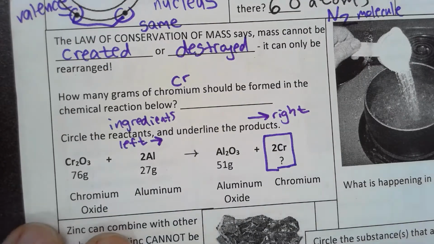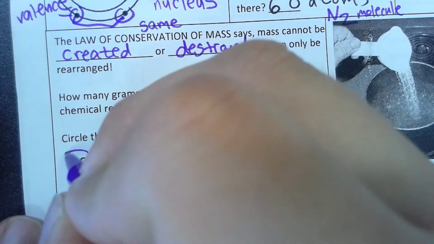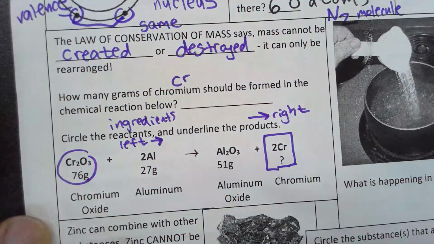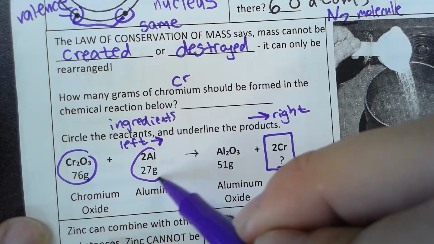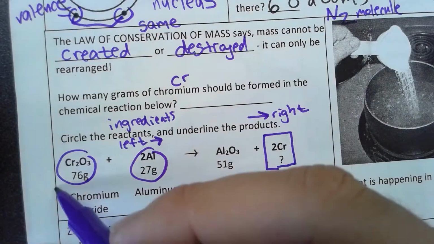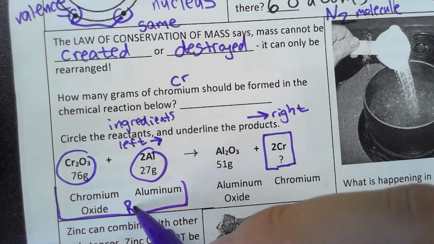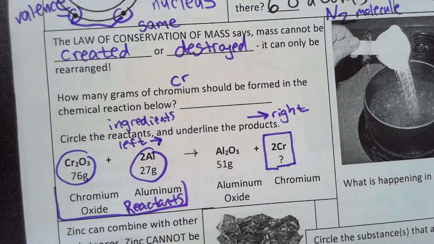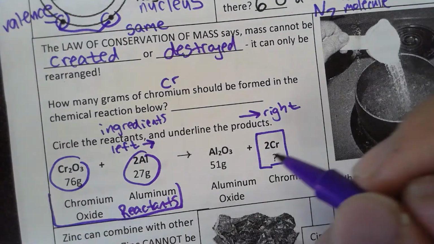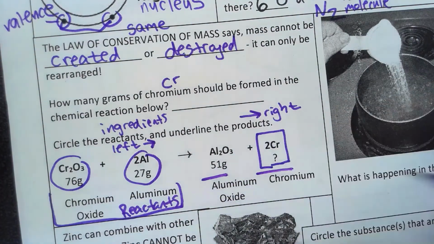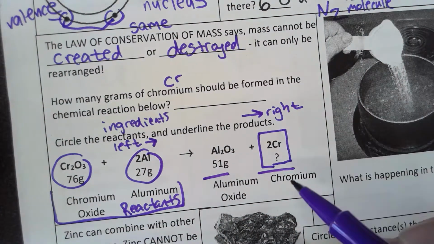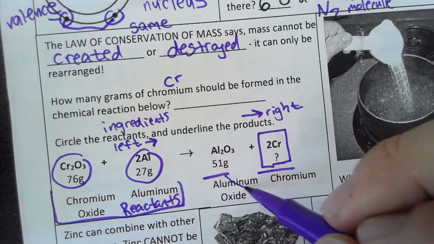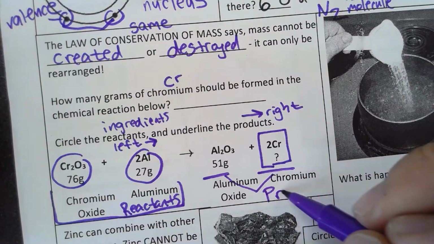So the reactants are, this one is a reactant, and this one is a reactant. So these are my reactants, my ingredients. I mix those two together and I get my two products. It says underline the products. So these two, aluminum oxide and chromium, these are my two products.